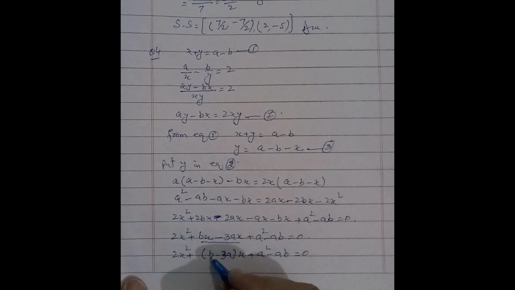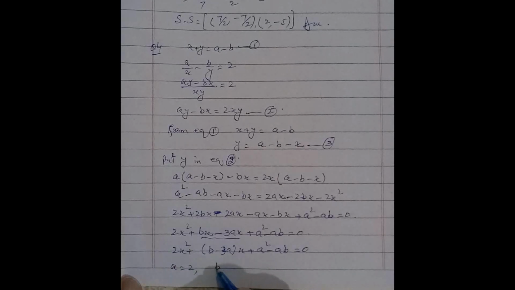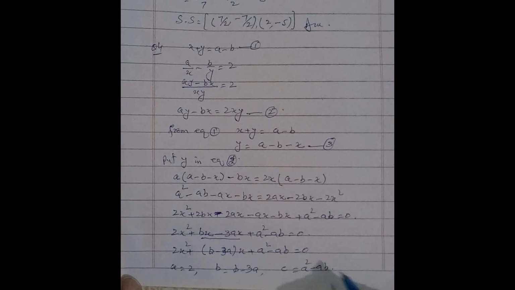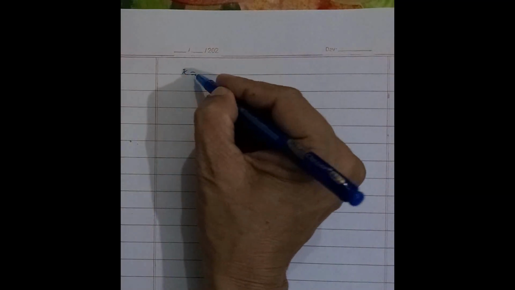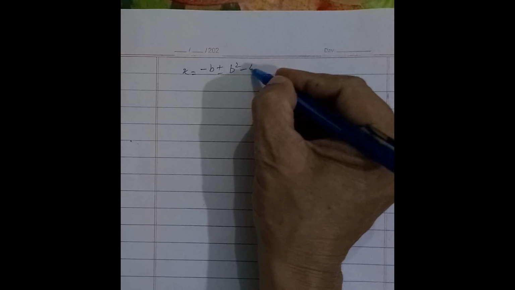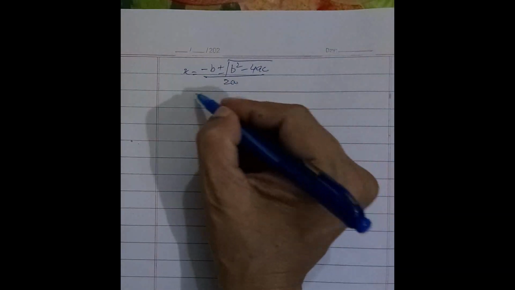And this is the quadratic equation, and we solve it by applying the quadratic formula. Here a is equal to 2, b is equal to b minus 3a, and c is equal to a² minus ab. And the quadratic formula is x is equal to minus b plus minus square root of b² minus 4ac over 2a.